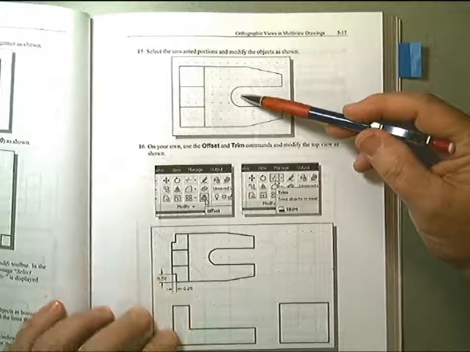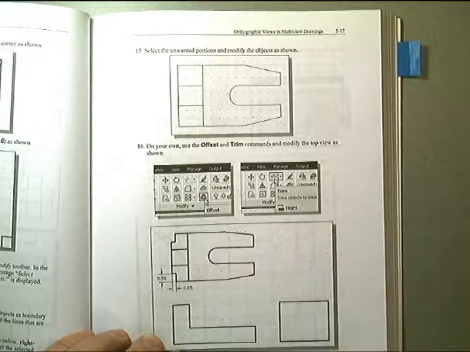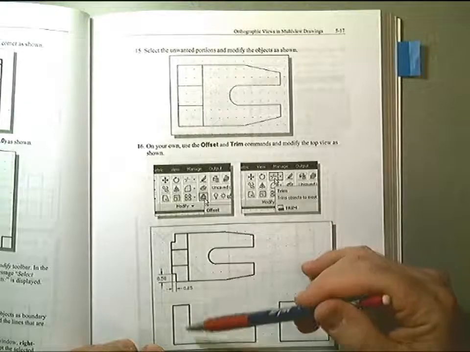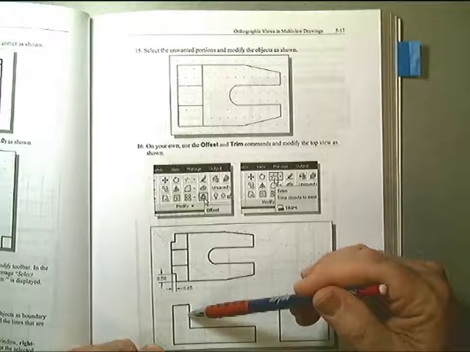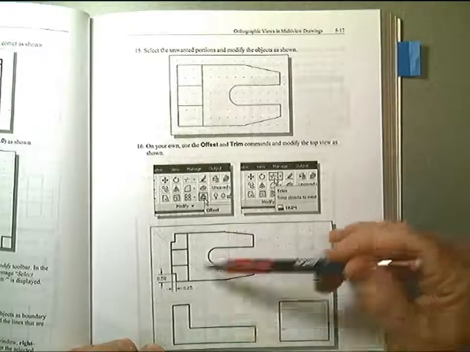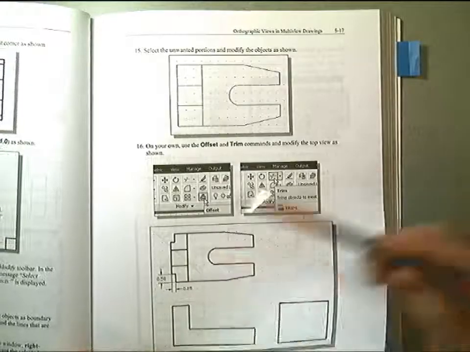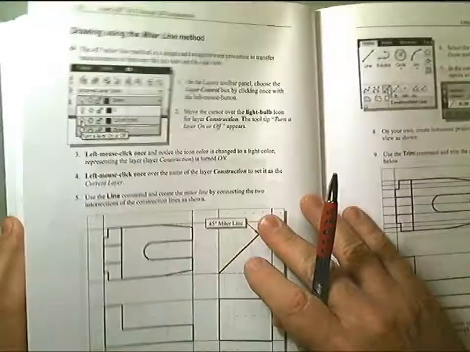It looks like this. Now we have features drawn in that we can project from the top to the front. So before we were projecting this up to the top view from the front view. Now we're going to project features to the front view. So to create this little offset and trim operation, you do that on your own.